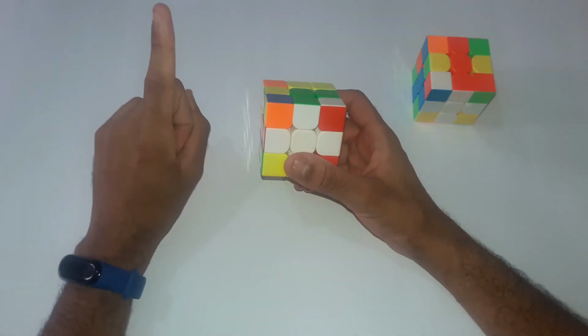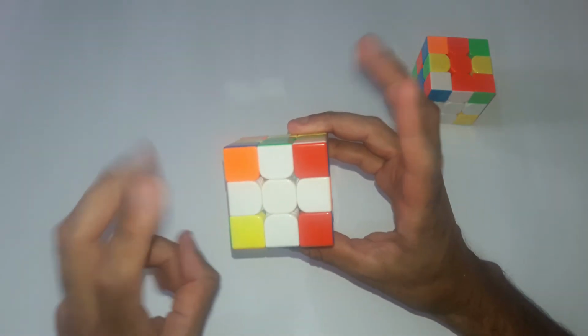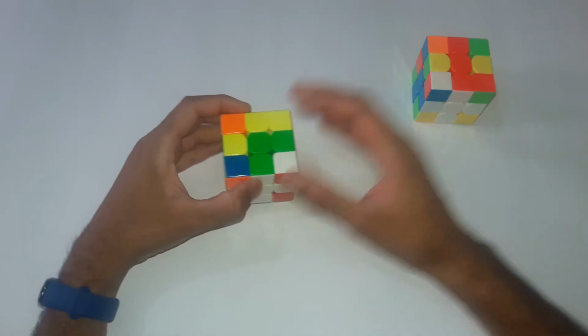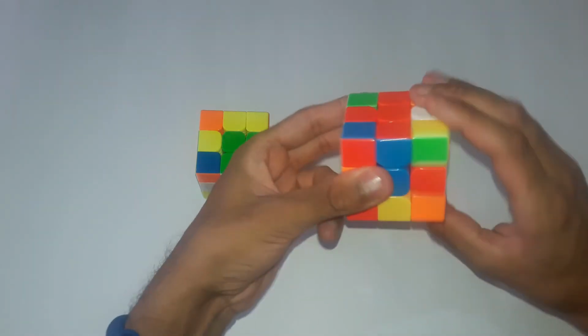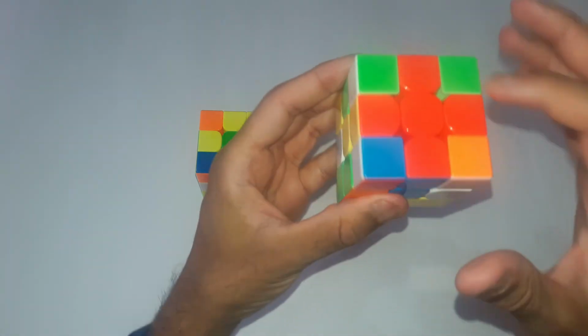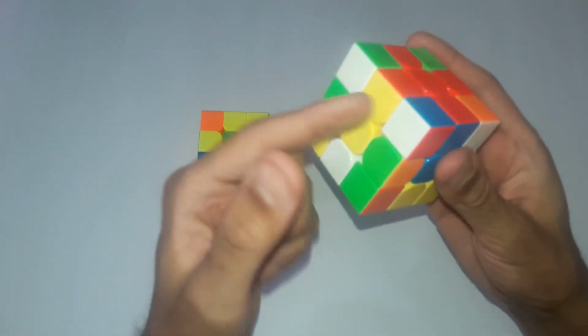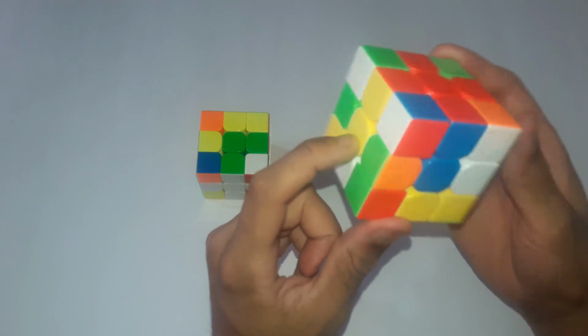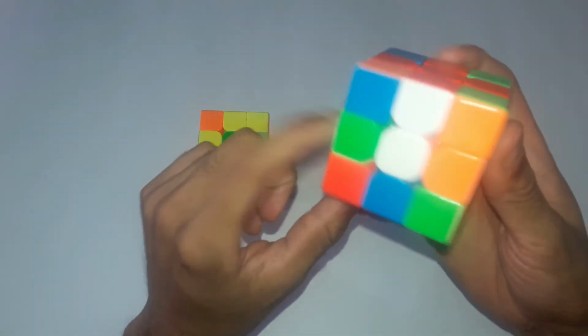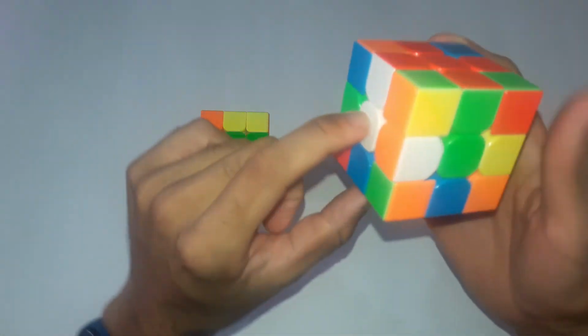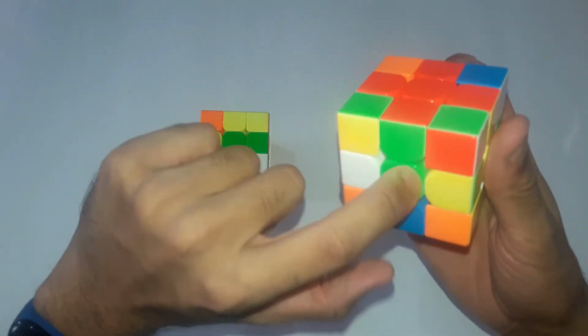Another important thing, you can do the white cross with any color. For example, in this situation, here we have the red cross. Take a look. The yellow is pairing with the yellow center. Blue is pairing with blue too. Yellow pairing with yellow, and green pairing with green.